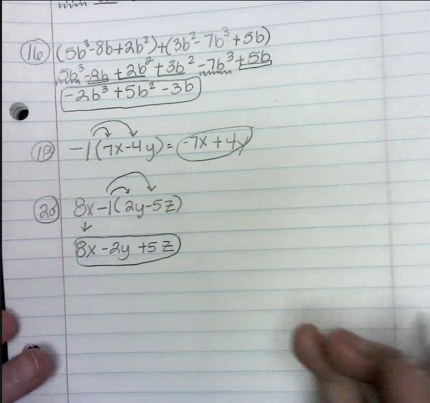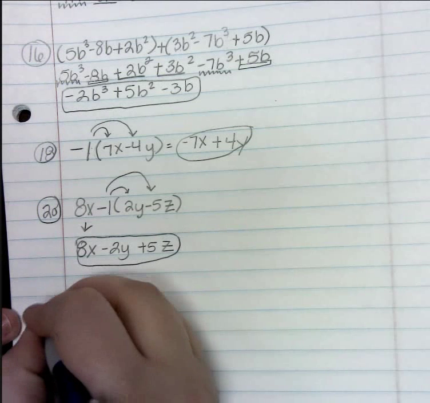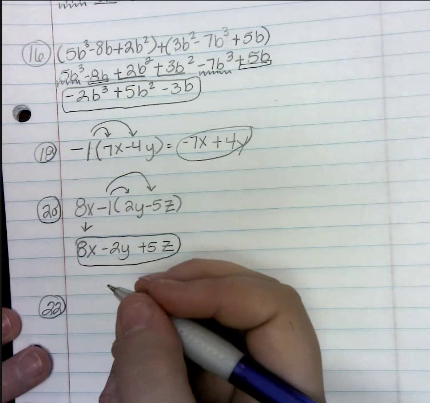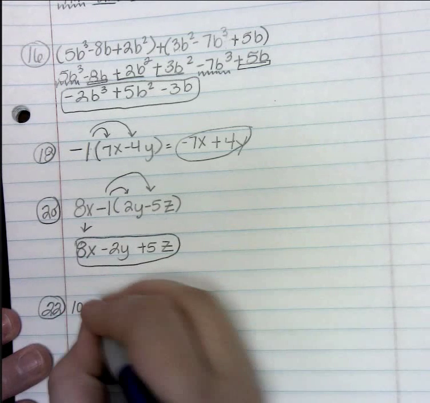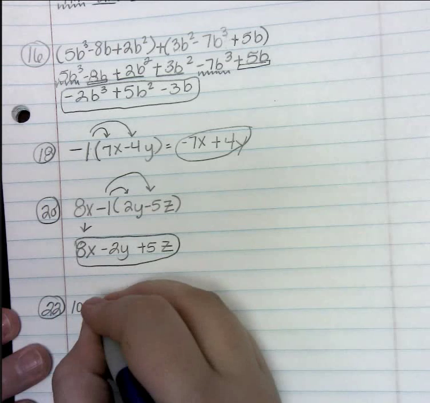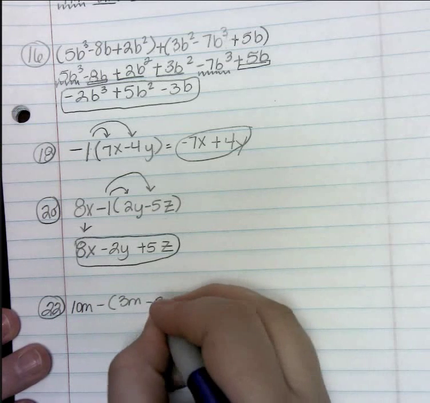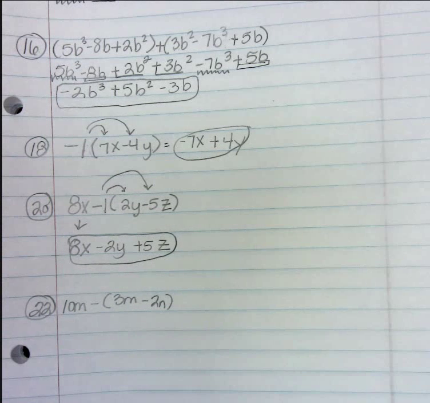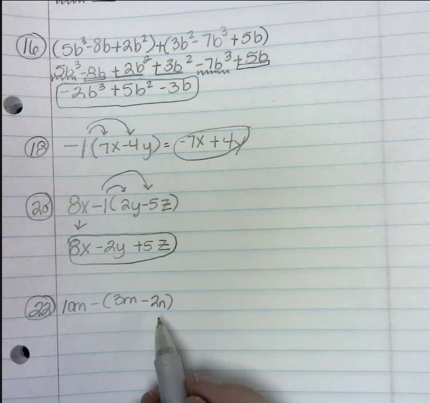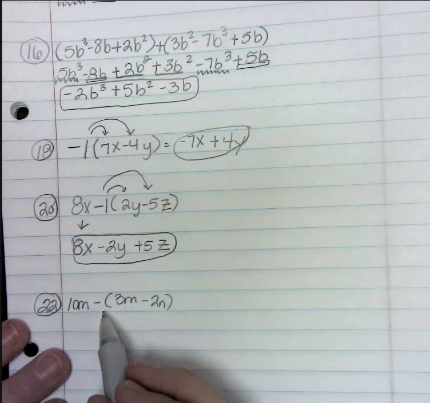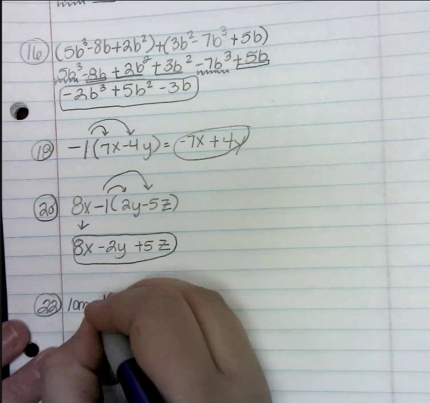Now number 22, we have 10m minus 3m minus 2n. So, can I combine these 2 terms in that set of parentheses? The answer is no. Is there anything multiplying out in front? Yes. Because of that negative, there's a negative 1.